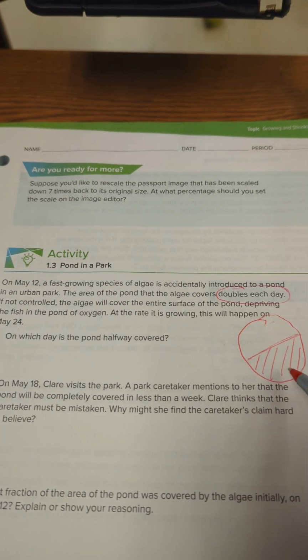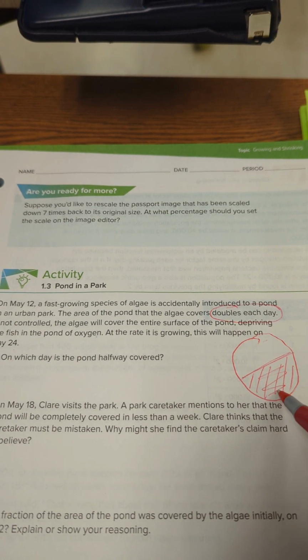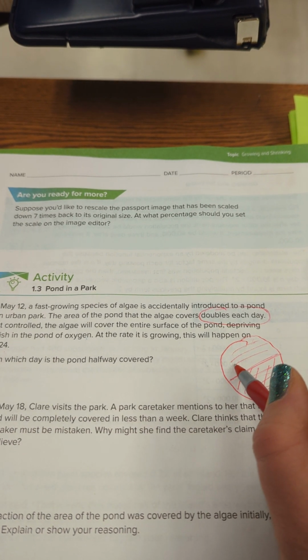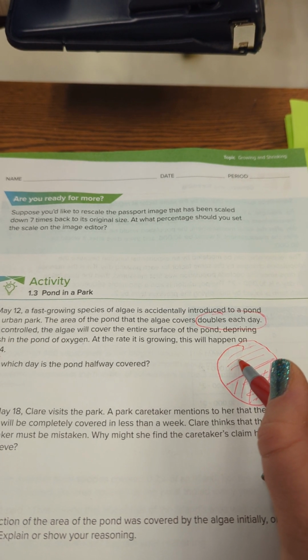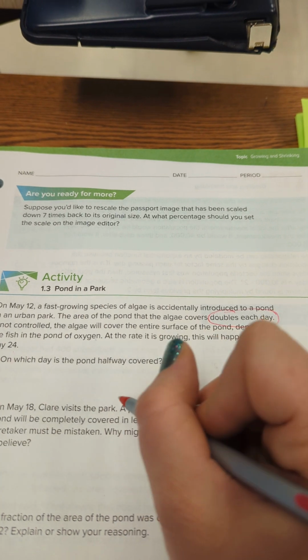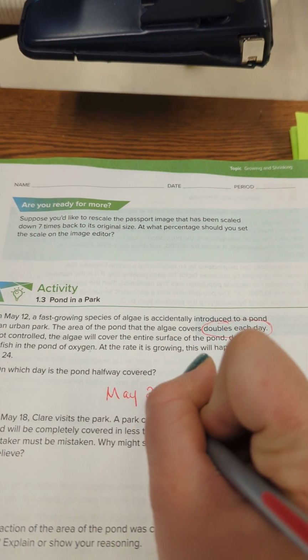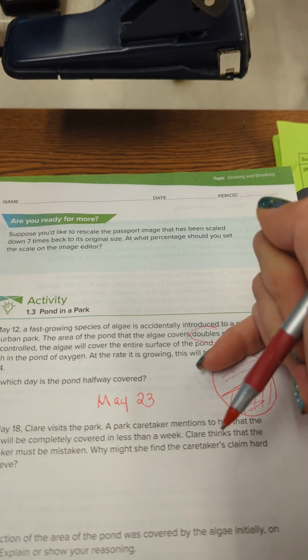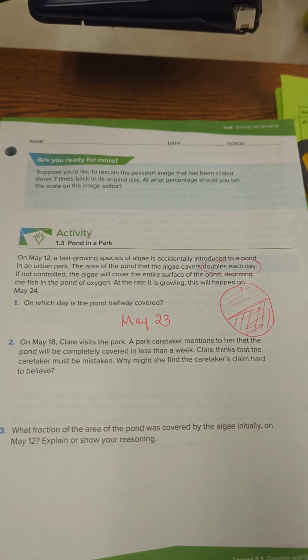Well, if you double it, isn't it going to cover the full area the day after it doubles in size? So it must be halfway covered the day before, right? May 23rd, it was halfway covered. And then if you double this area, now you've covered the whole pond.